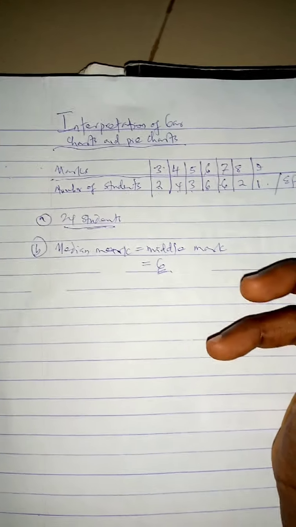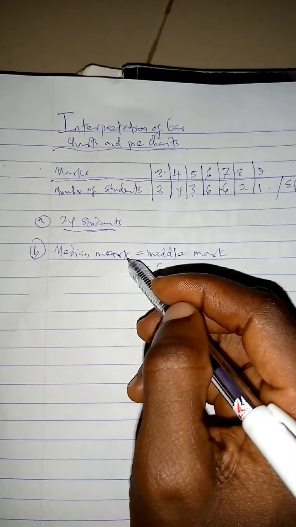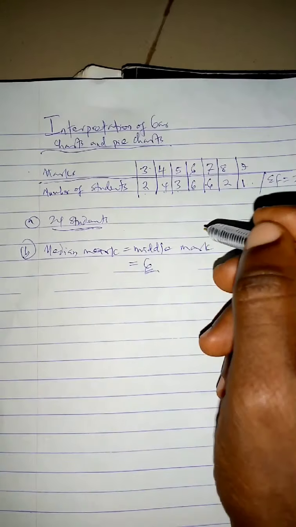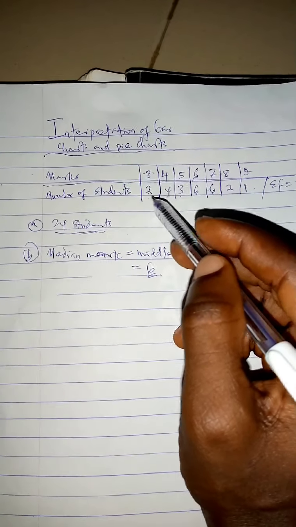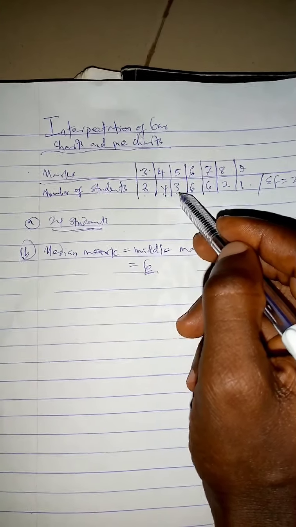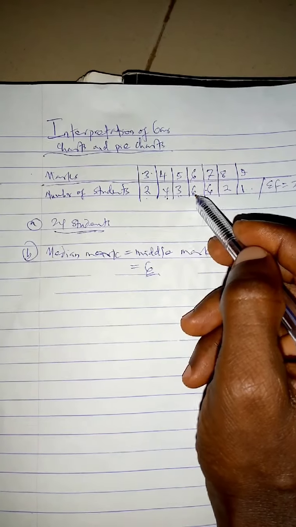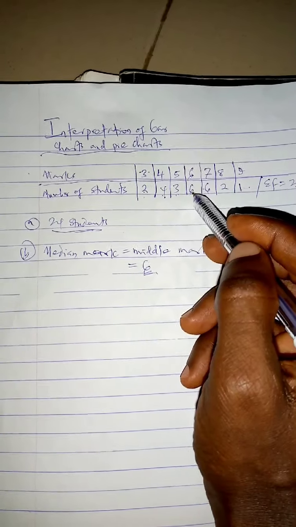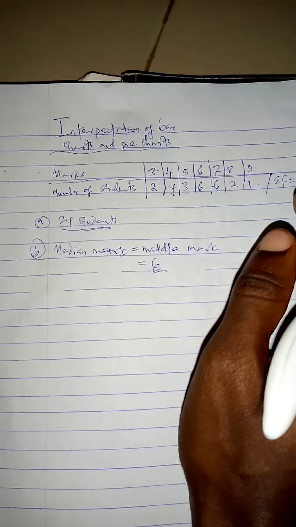I want to take it again. You add your frequencies to have 24. Median mark is the middle mark, which means half of 24, the mark in position 12. And to get that, you just add 2 plus 4, 6. I've not gotten to 12. 6 plus 3, 9. I've not gotten to 12. 9 plus 6, 15. With this one, we've even gone beyond 12. That means the mark in the middle is 6, and that is how you answer that particular question.